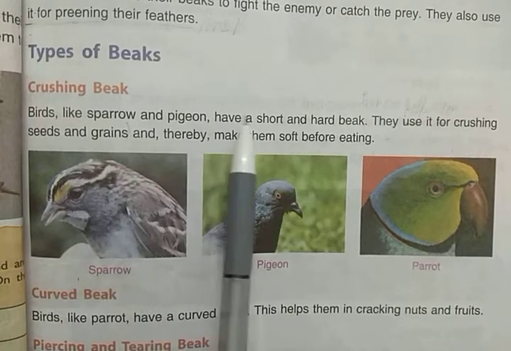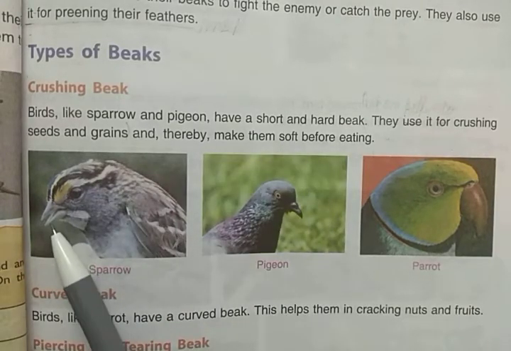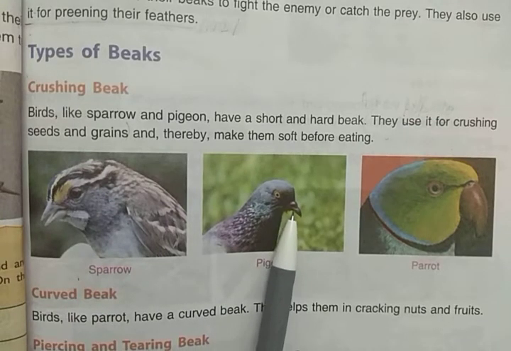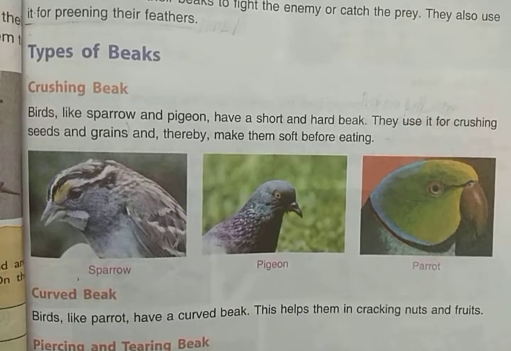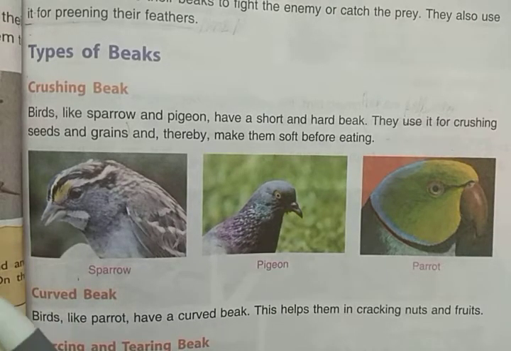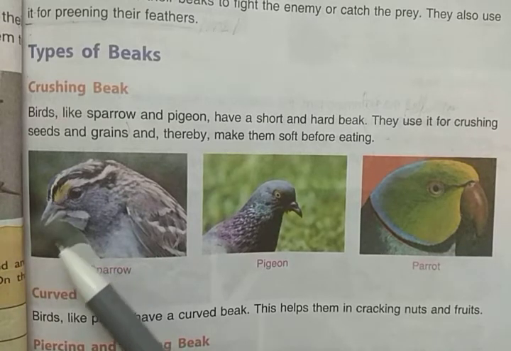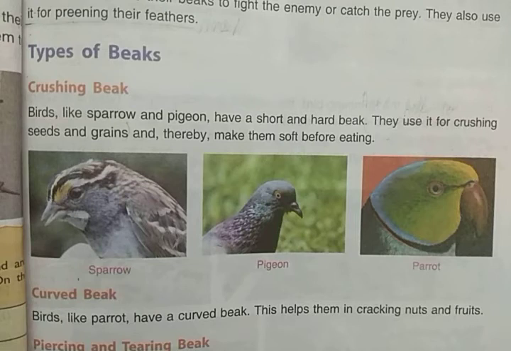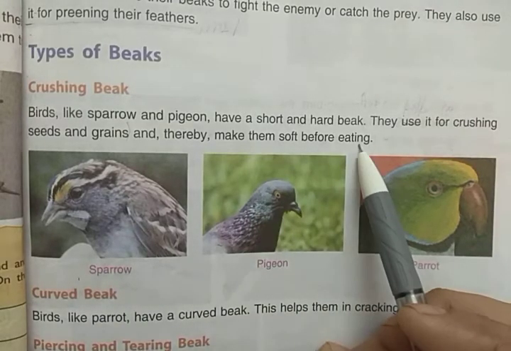have a short and hard beak. You can see here in the picture their beaks are short but very hard. They use it to crush seeds and grains. You all know that birds like sparrow and pigeon eat seeds and grains, so they have such a short and hard beak. Why? Because they crush the seeds and grains and make them soft before eating.